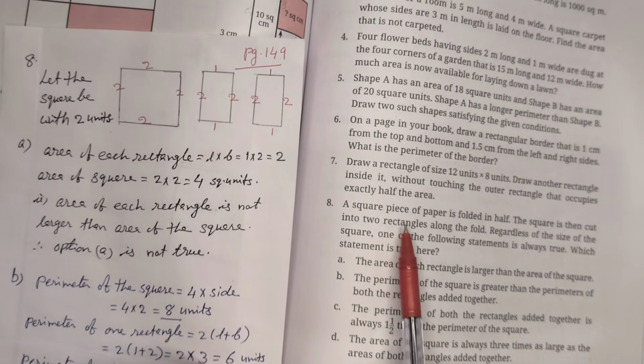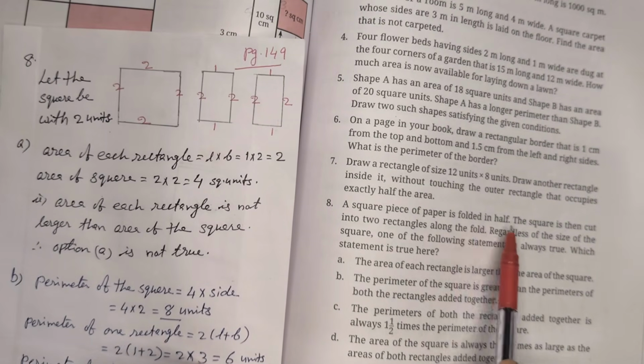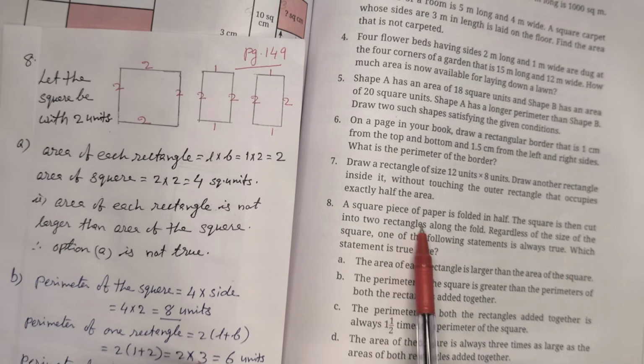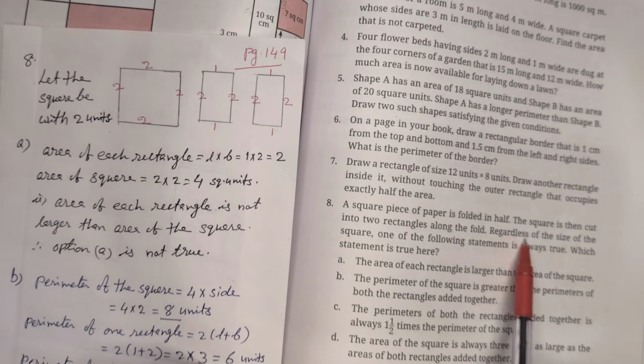Question number 8. A square piece of paper is folded in half. The square is then cut into 2 rectangles along the fold. Regardless of the size of the square, one of the following statements is always true. Which statement is true here?